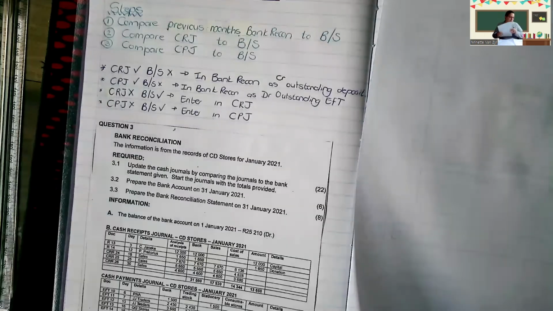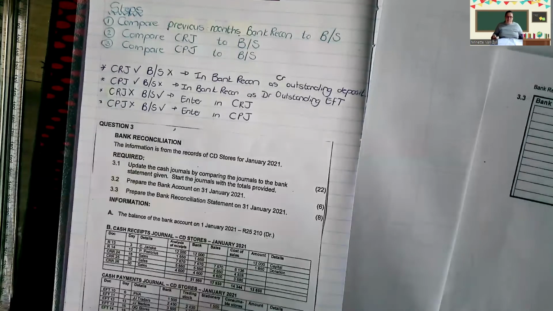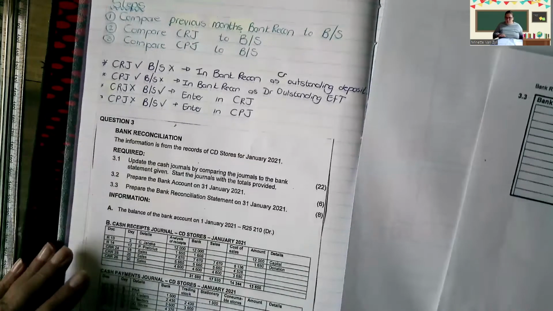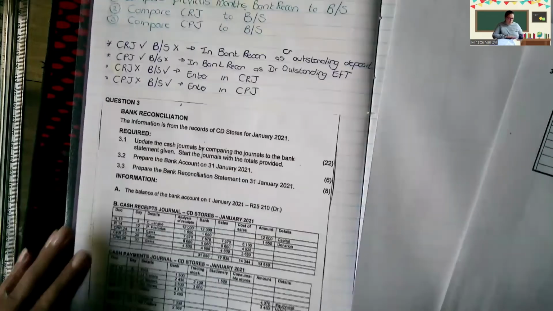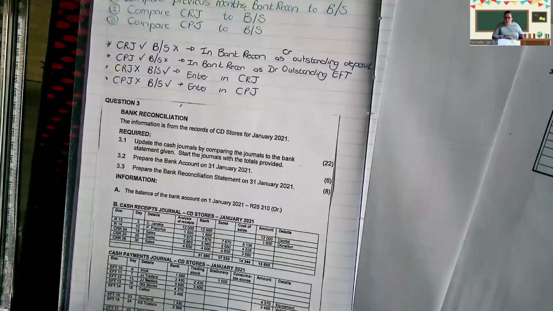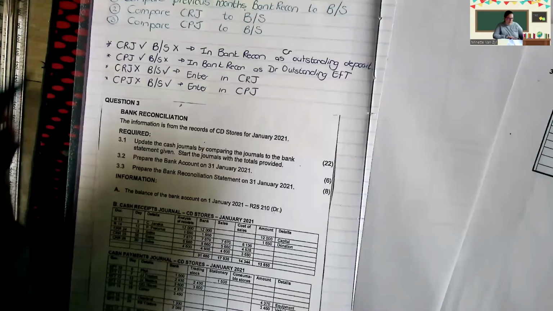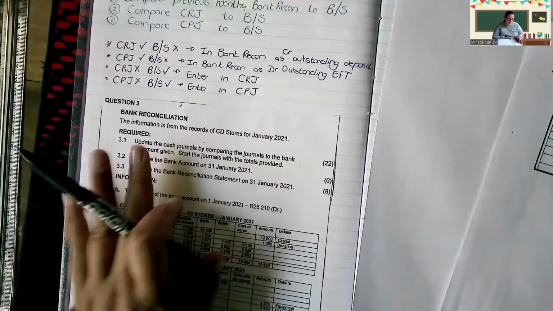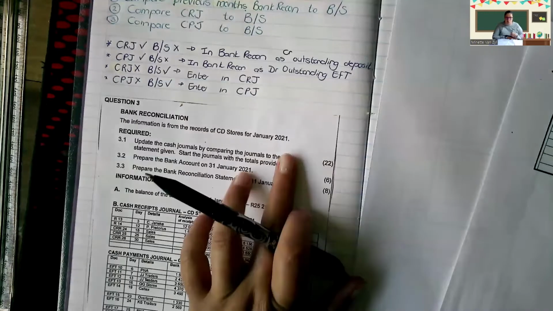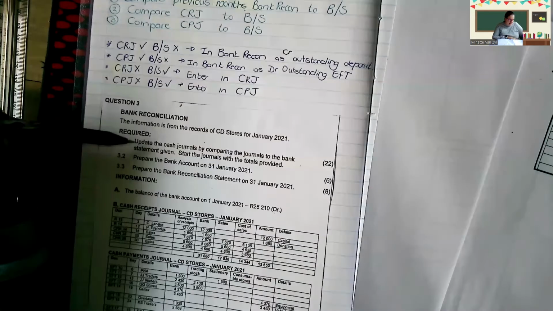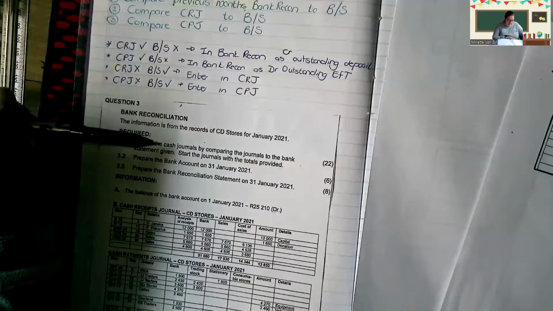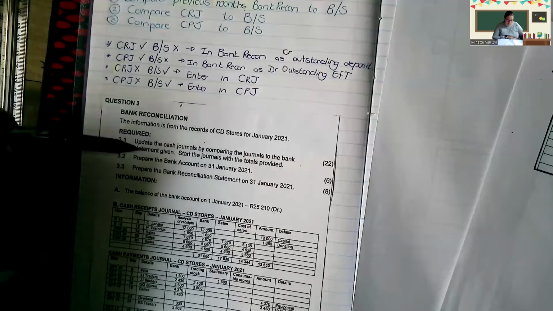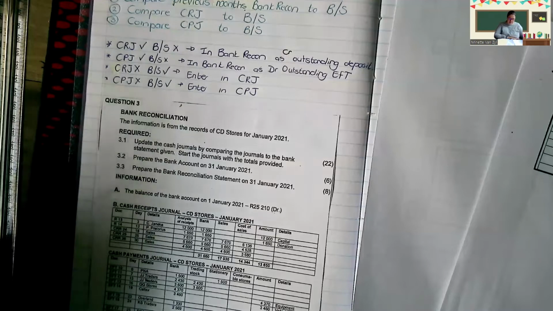So in order to explain this, I'm using a question that I've received from the Department of Basic Education, question 3. I'll attach the question to the comments below. Your bank reconciliation information is from the records of CD Stores for January 2021. They ask you to update the cash journals after comparing them to the bank statement, to prepare a bank account, and to prepare a bank recon statement.